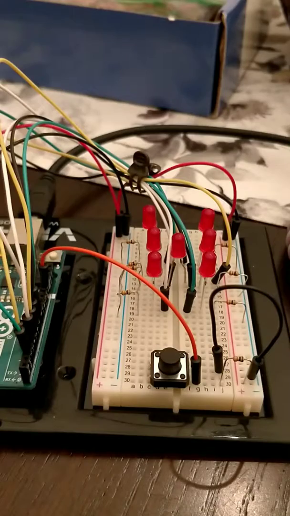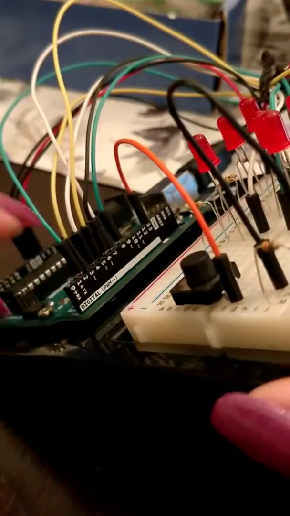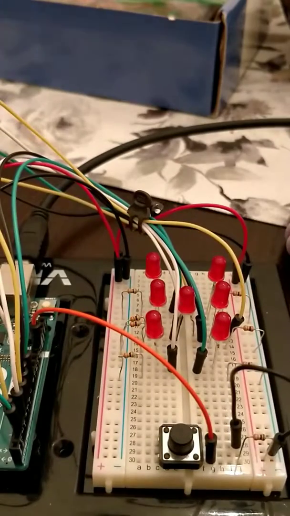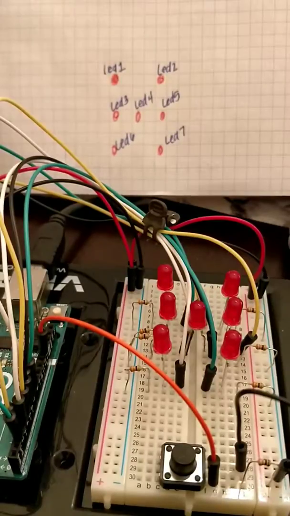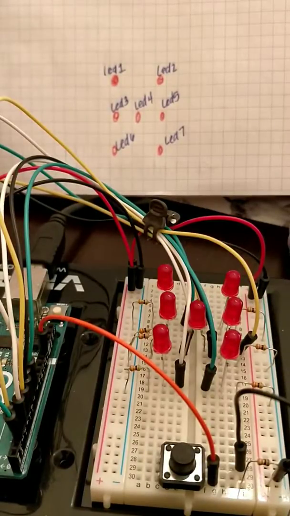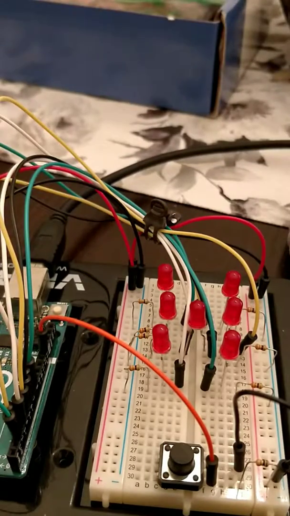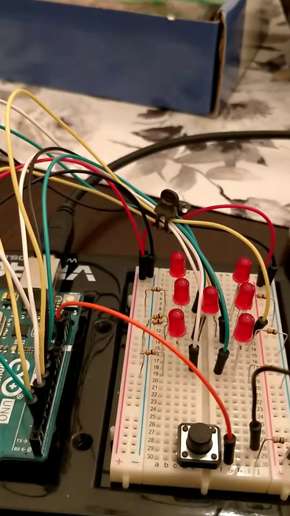I've identified 8 pins now. So if you look here, I have pin 2, 3, 4, 5, 6, 7, and 8, and they all correlate to one of the 7 LEDs. And so how they correlate is LED 1 is going from pin 2, LED 2 is from pin 3, LED 3 is in pin 4, LED 4 is in pin 5, LED 5 goes to pin 6, LED 6 goes to pin 7, and LED 7 goes to pin 8. And of course, my button is still going to be going into pin 13, as you can see by the orange wire on my Arduino video. And I'm going to show you how I set this up.